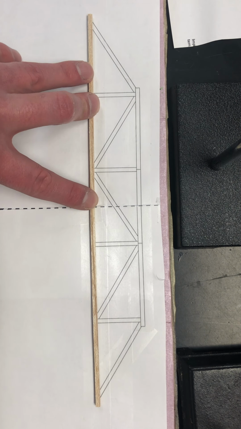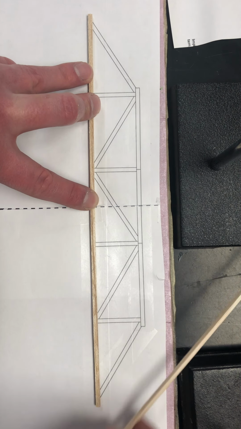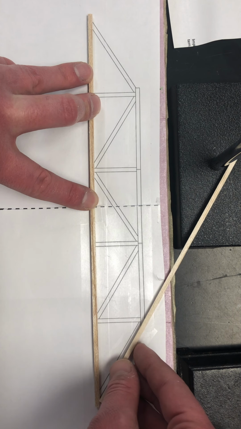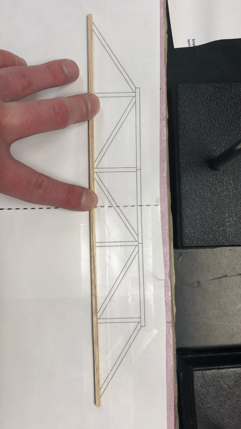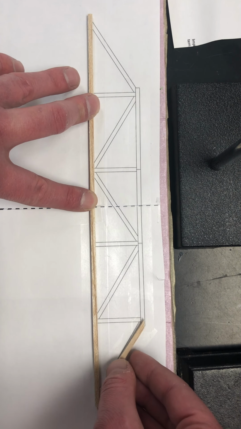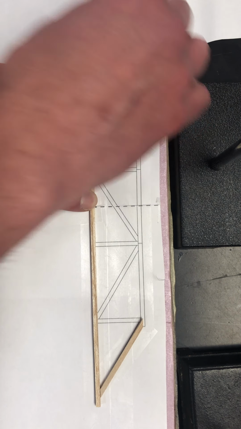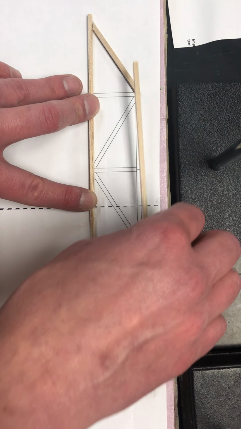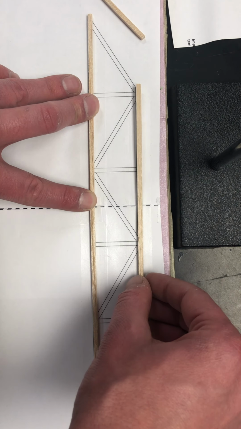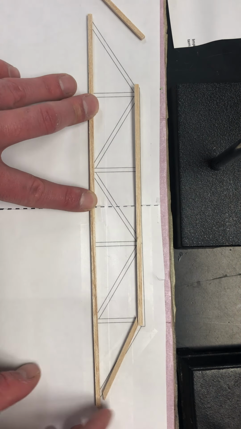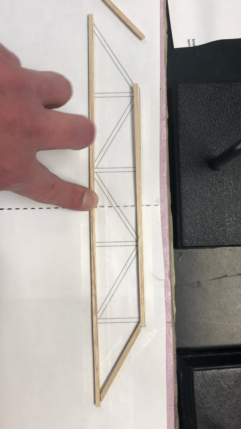You can do the same thing: I could take a piece of balsa and line it up like so to figure out that length, and I could cut that one. And I've cut one over here as well. The top isn't quite ready, and then I've cut the top. So you're going to see this is all out of one piece of balsa wood. I've got the whole thing all the way around.